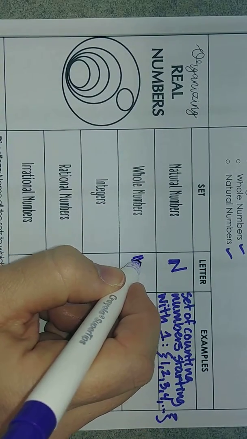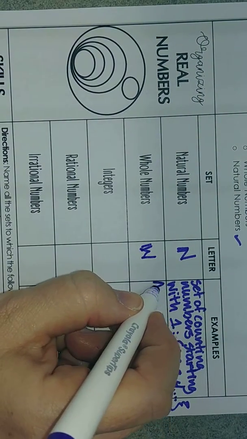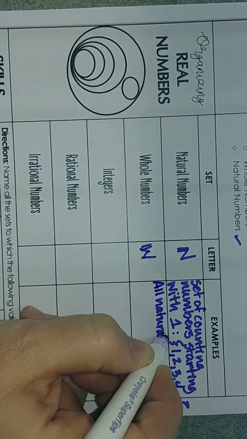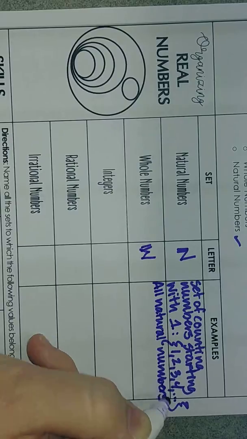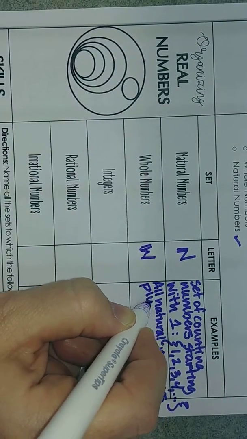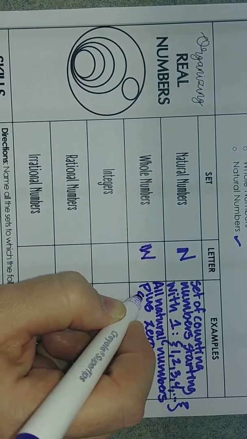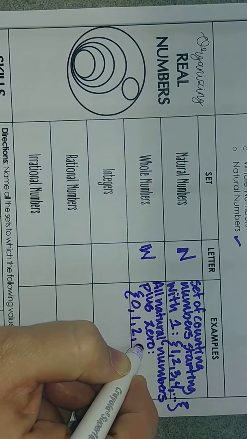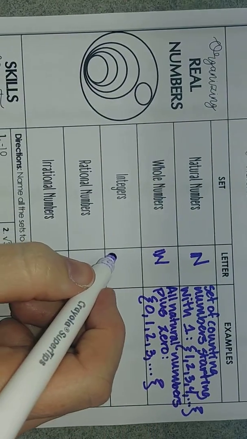Whole numbers are usually indicated by the letter W. These are all natural numbers plus 0. So we start in the set with 0, 1, 2, 3, and again all the counting numbers to infinity.